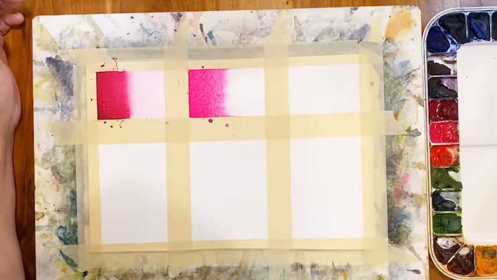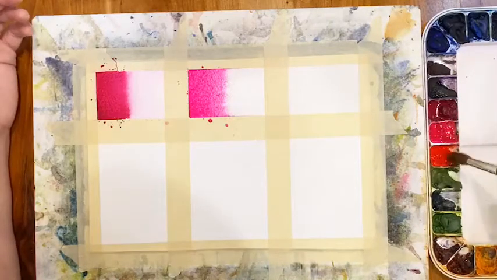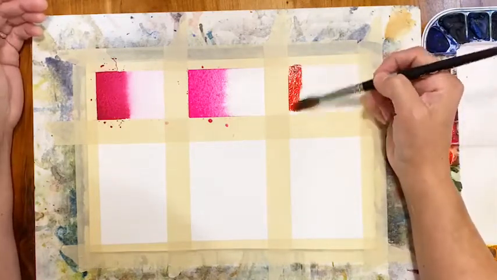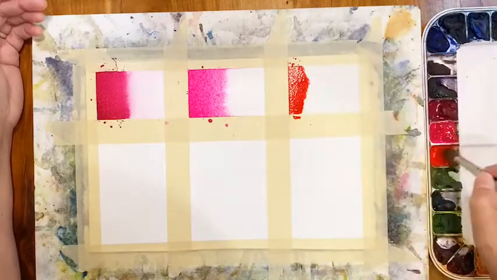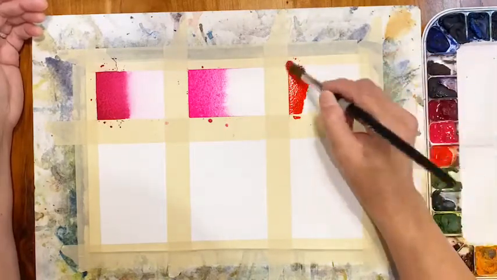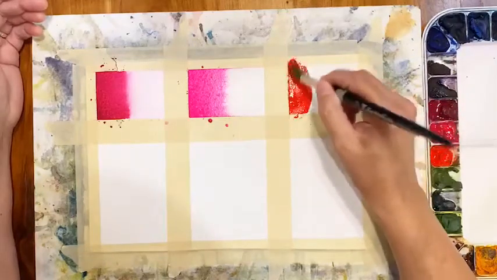All right, now for the Windsor Red. It's one of those colors that's sort of semi-transparent, so depending on how thick you apply the color, it is just that rich. When you think of red, this is the red that you think of. It's like fire engine red. It doesn't really have an orange tone to it. It doesn't really have a purple tone to it.